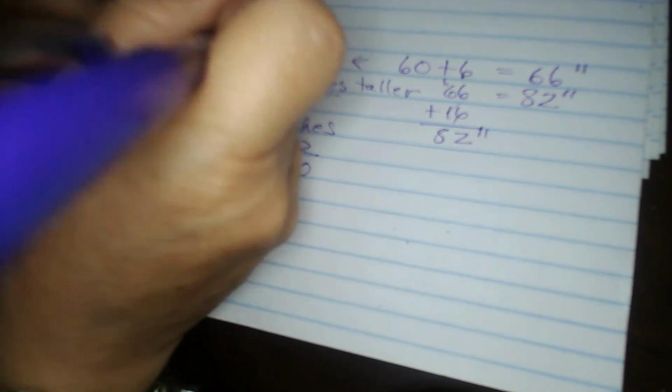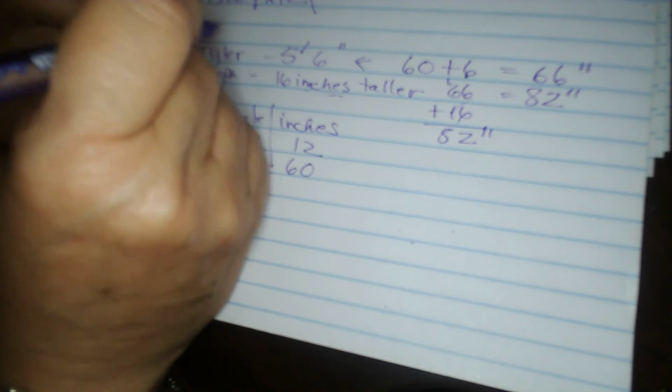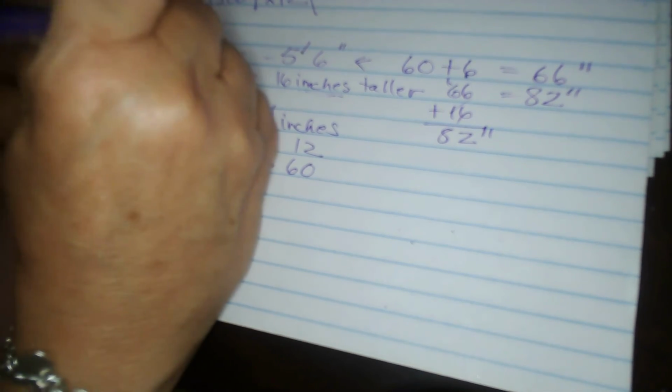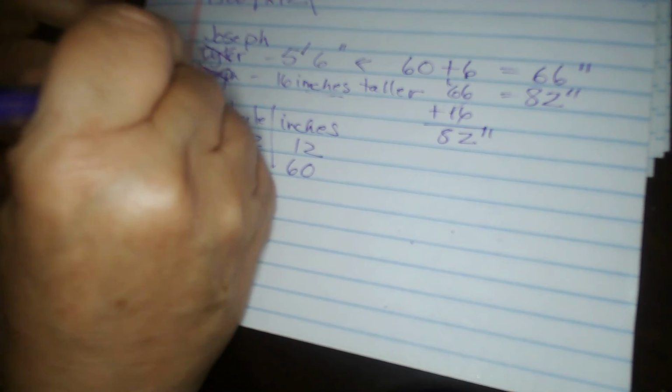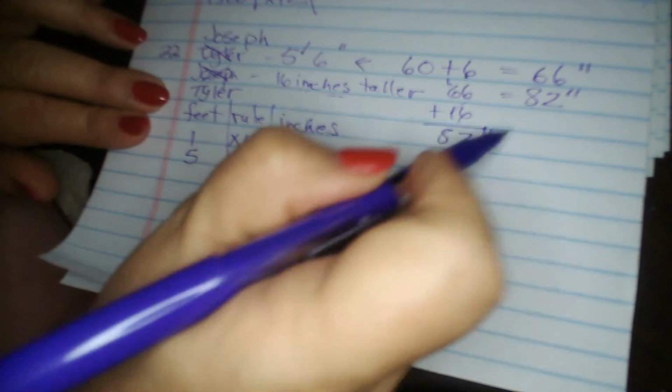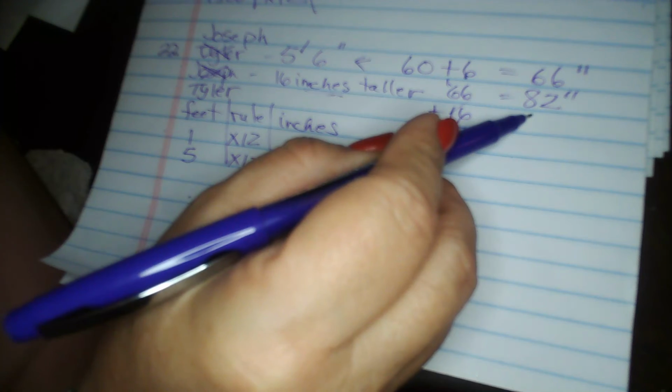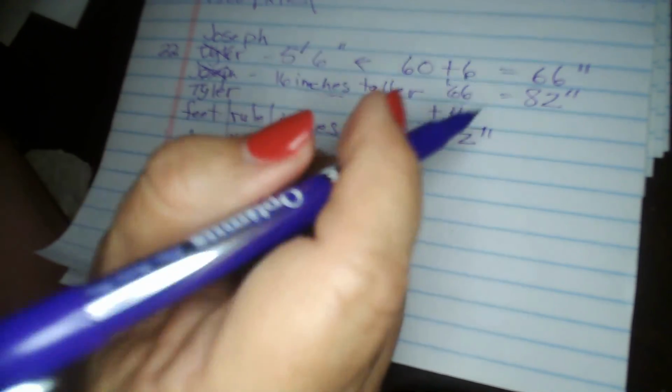Okay, let me just fix the names because I misread this one here. Tyler's older brother. So this is actually Joseph, and this is actually Tyler. So Tyler is 82 inches tall, Joseph is 5 foot 6 inches. So we need to find out 82 inches in feet. So how tall is Tyler? Now I'm going from inches, my rule, to feet. That was my bad, so sorry about that.